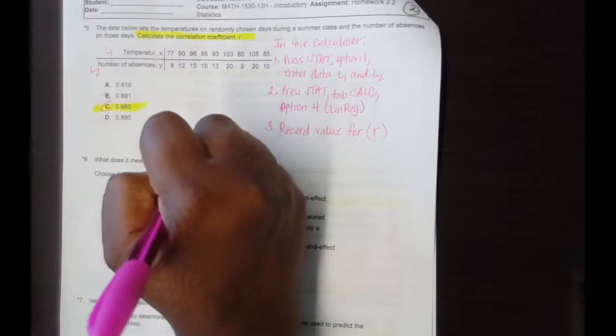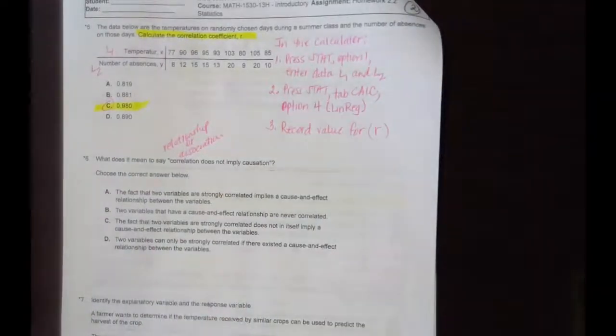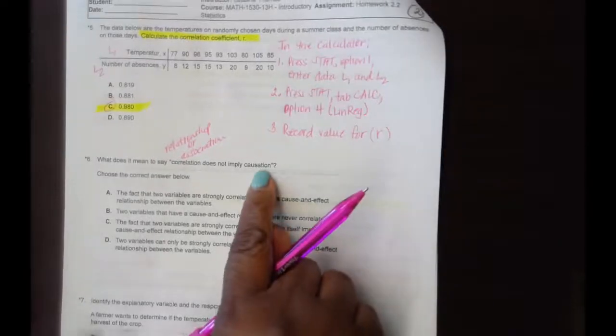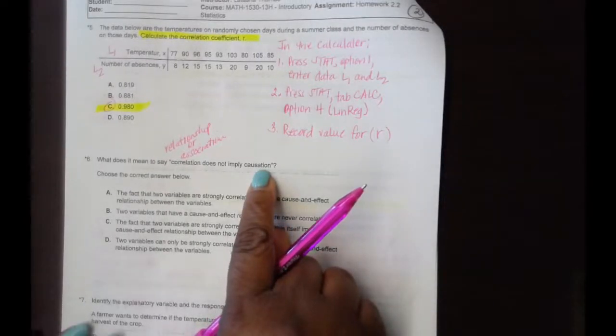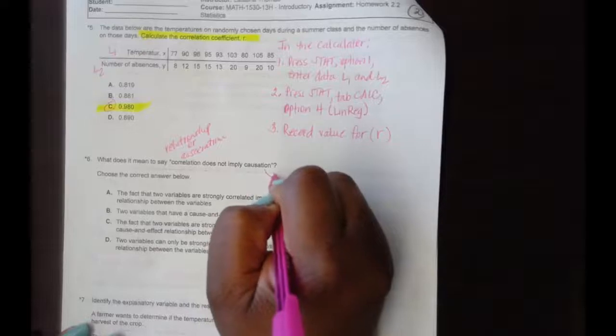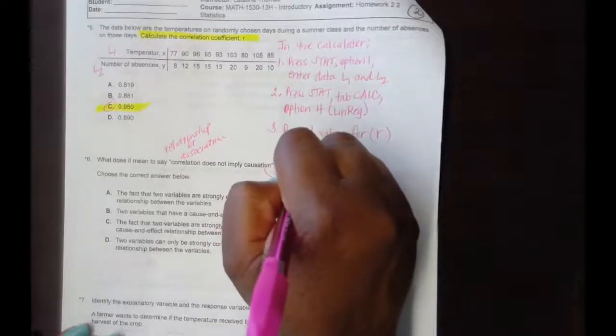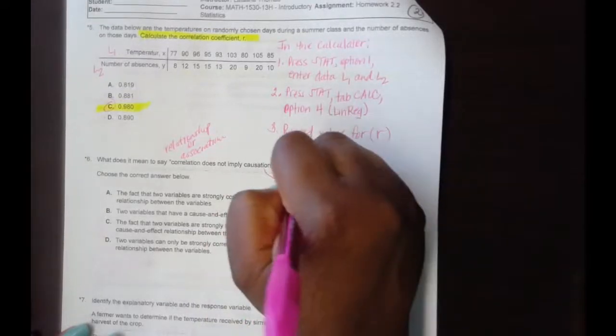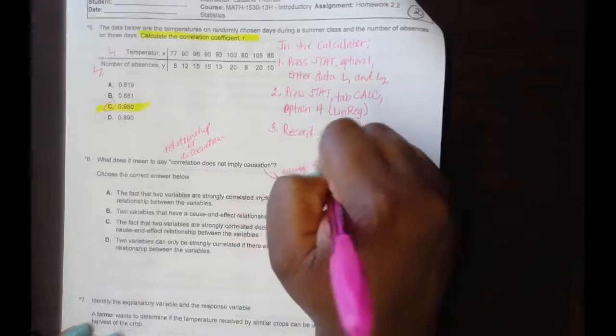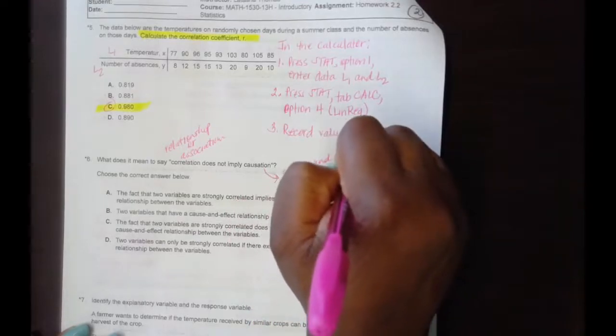Correlation means relationship or association. How things are associated or related to one another. Causation, the root word being cause, right, implies a cause and effect relationship.